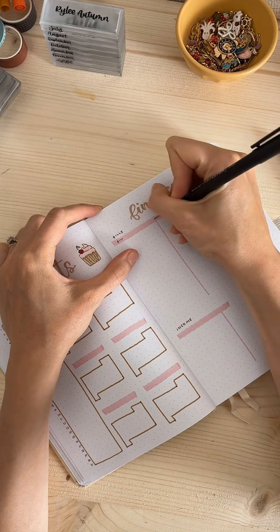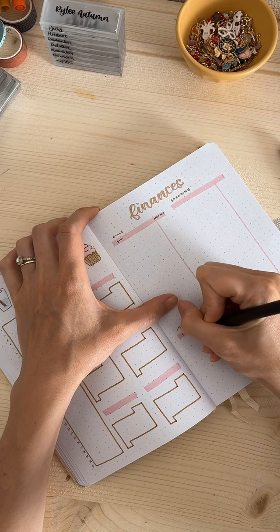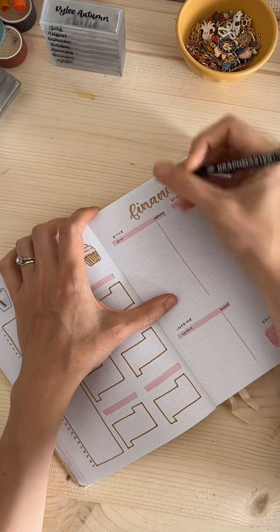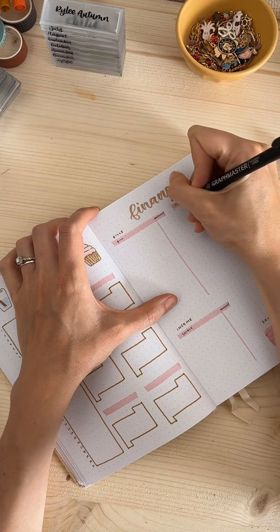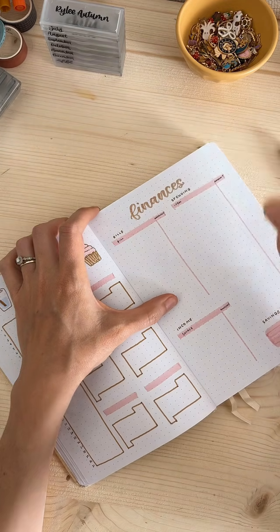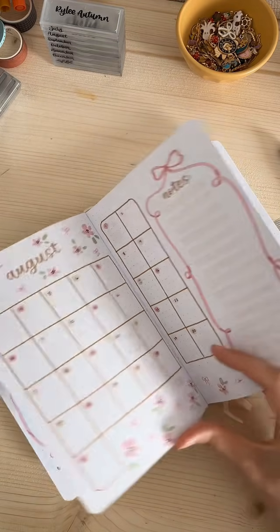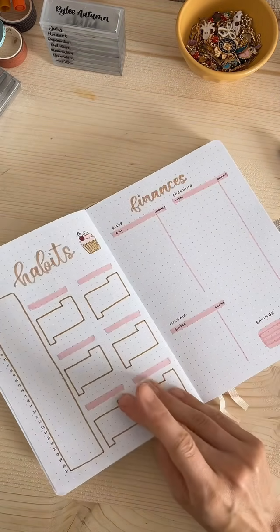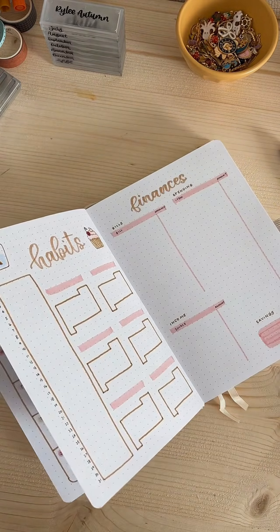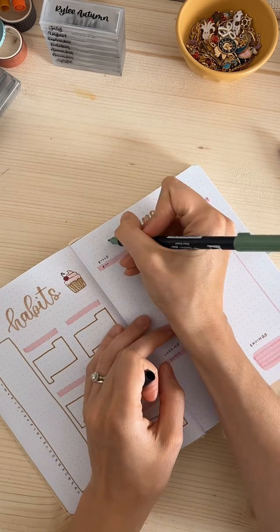Amount. Oh, I should have just put a dollar sign. I'll do that for the future months. Okay, and then what little doodles shall I put there? Might just do a little sprig of leaves and get this one done real quick and then move on to the weekly spreads.